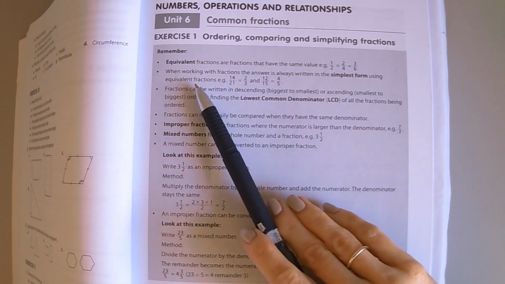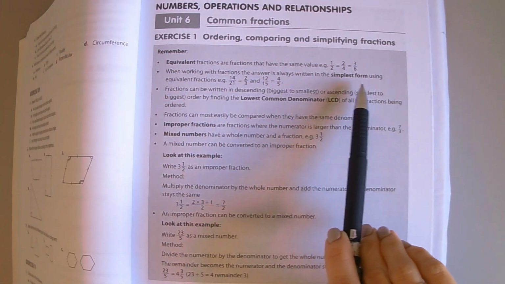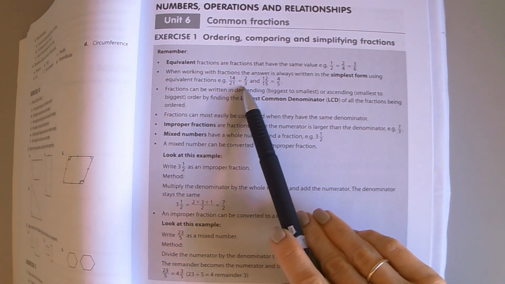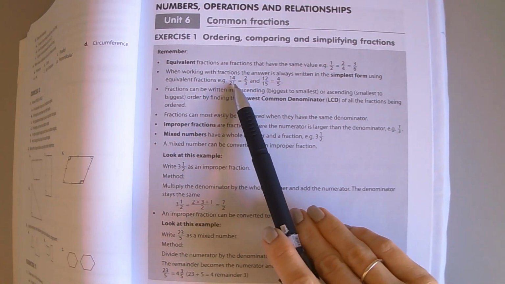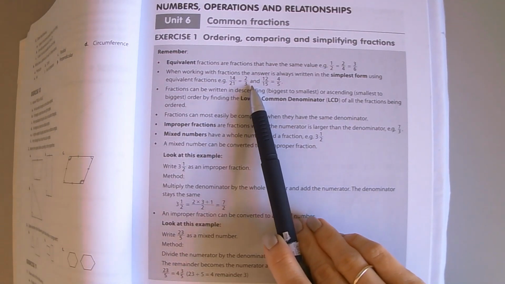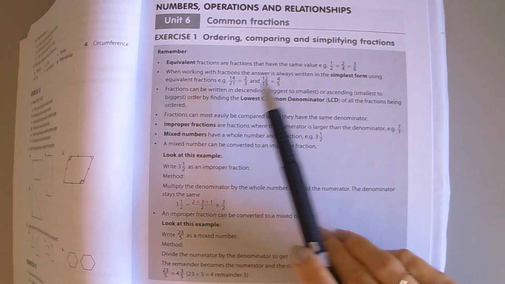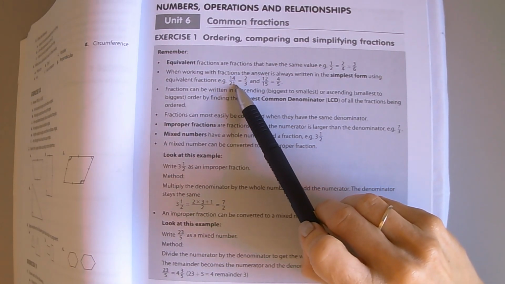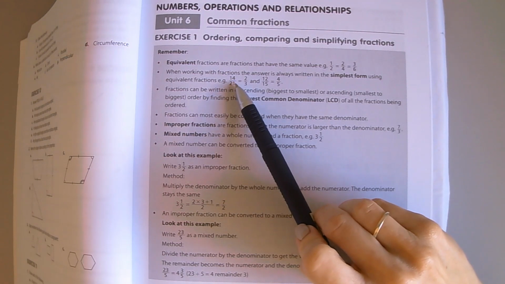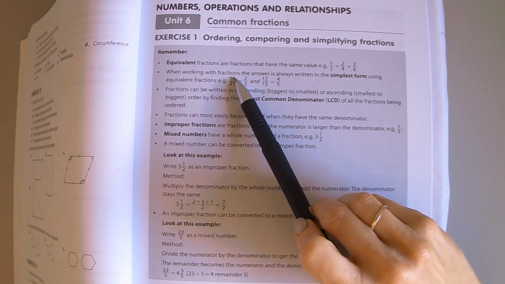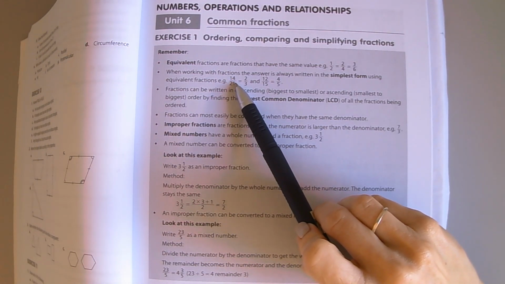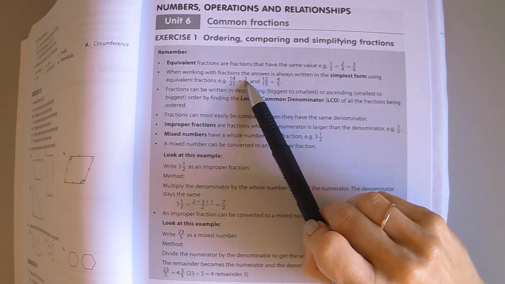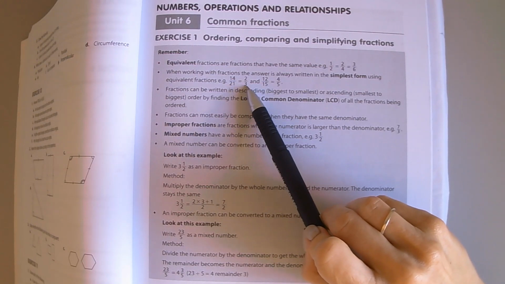Okay, when working with fractions, the answer is always written in the simplest form using equivalent fractions. So we always try and find a number that can go into both numbers and see if we can make it smaller. Sometimes you can make it smaller and sometimes we can't. So in this case, you'll see we have 14/21. Now this is where your times tables are incredibly important. You'll see that 14 and 21 are both multiples of 7. So can you see that 7 can go into both of them? So 14 divided by 7 is 2. 21 divided by 7 is 3.